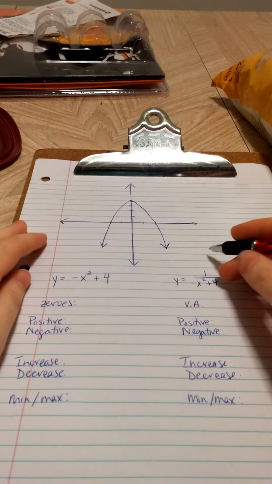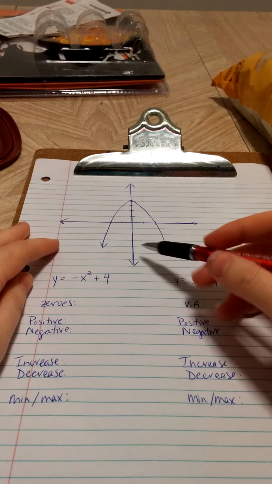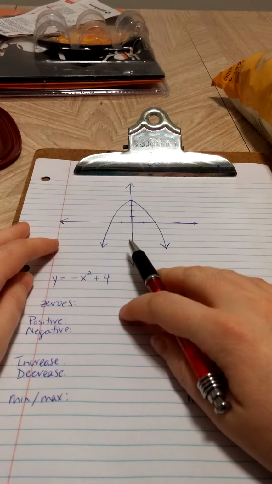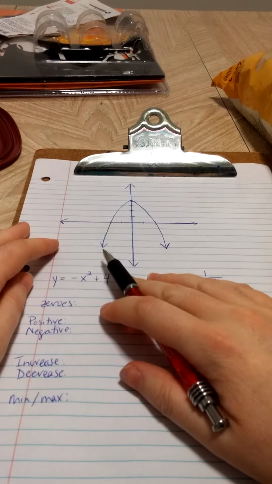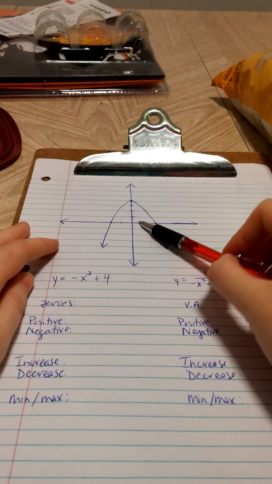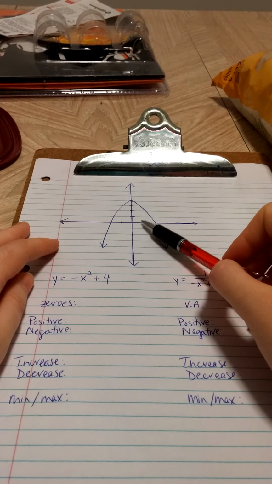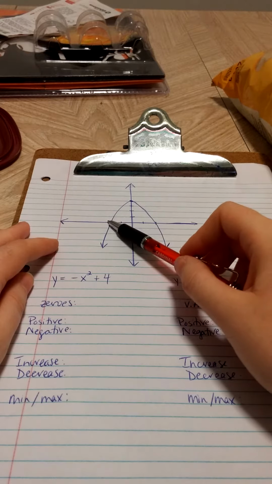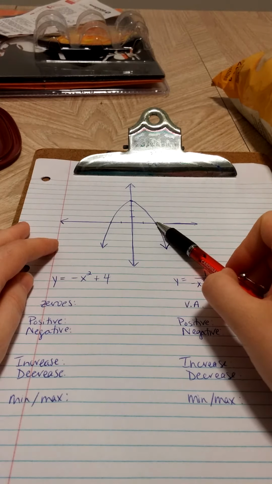Okay, so now we're going to try graphing a reciprocal of a quadratic function. So again, what I've done first is started with the original function, y equals negative x squared plus 4. So here's my parabola. A few important points you want to make sure you have on your sketch are your vertex, wherever that is, and also the x-intercepts.